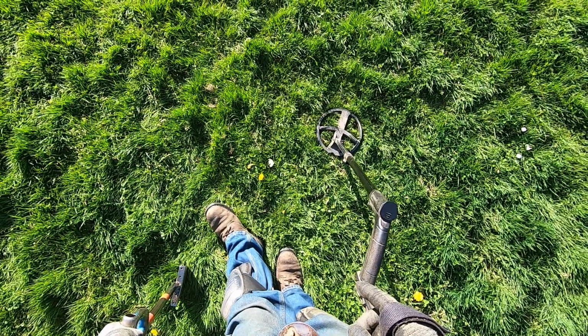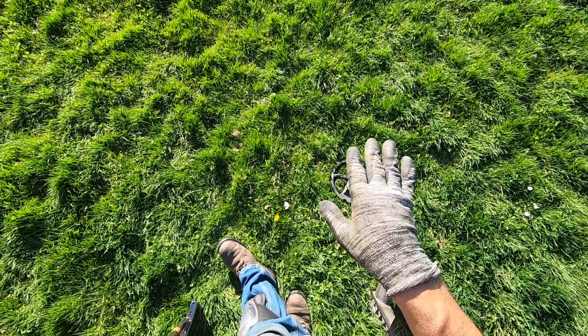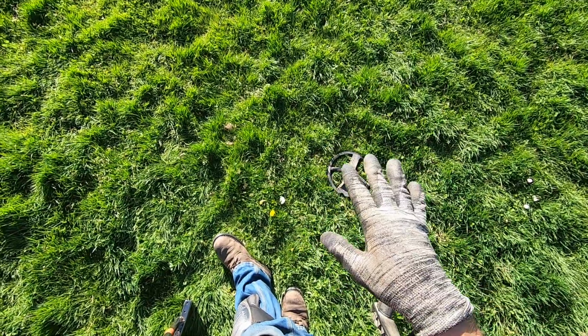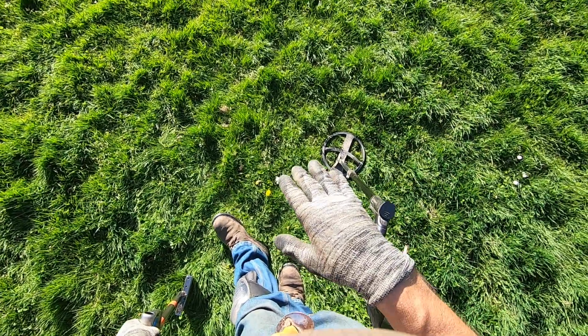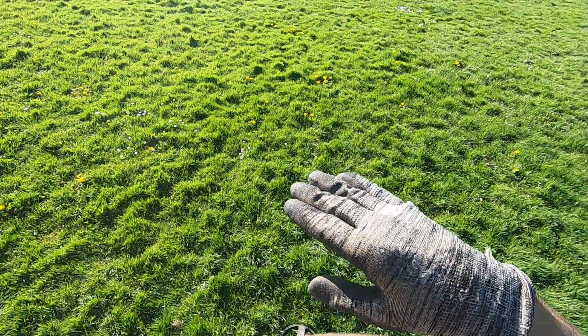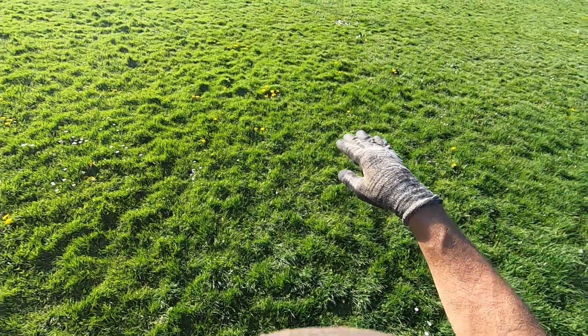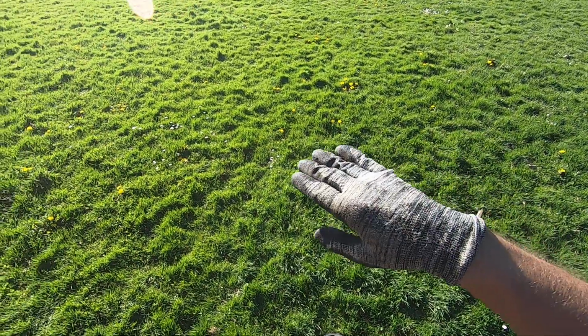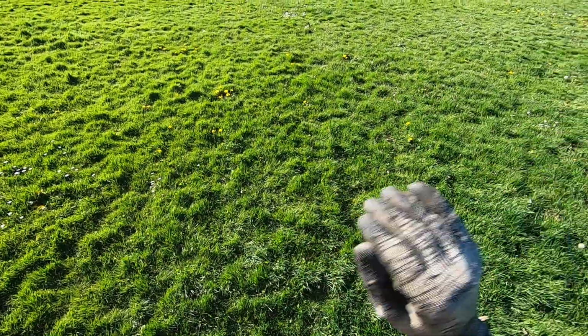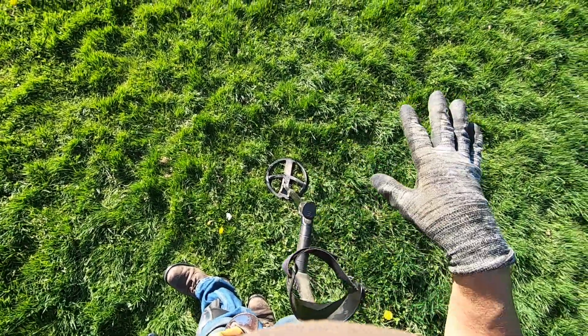I'm going to explain reactivity, and I'm going to demonstrate reactivity on a few targets here. A lot of people are misunderstanding what reactivity does and how it affects the depth of targets. A lot of people say, oh, drop your reactivity down, you're going to be able to go deeper. That is not the case in my soil, and that is not the case if you're around any iron or foil or targets on their edge.